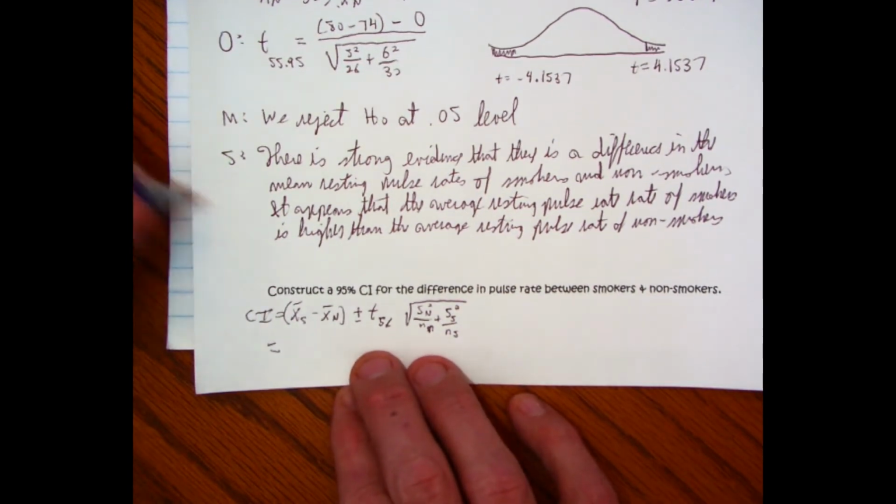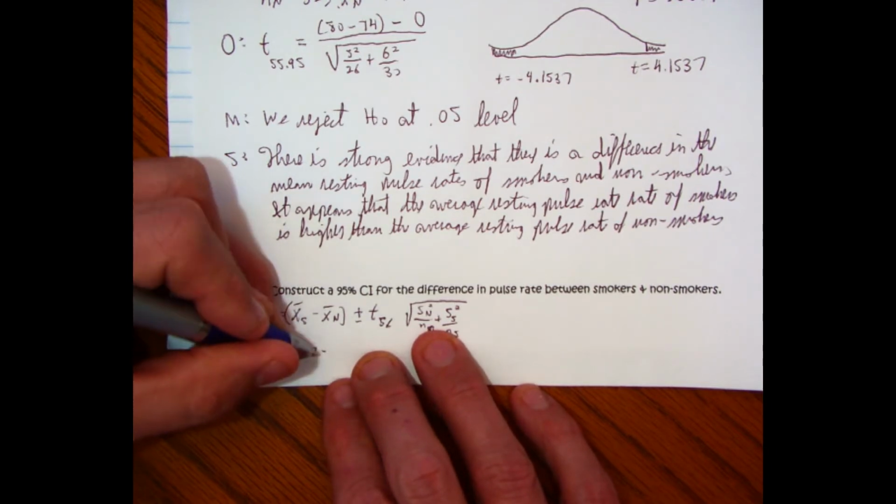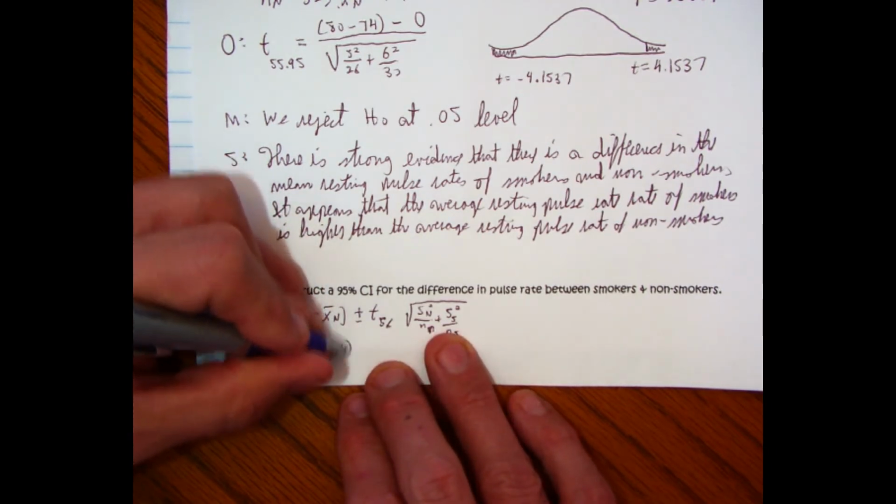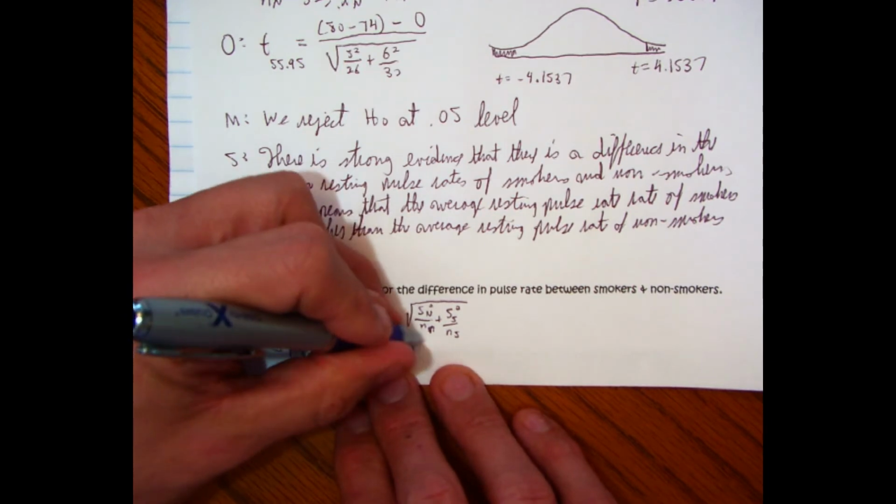Our difference in these would be 80 minus 74. I've got to figure out what that t statistic is. I'm going to estimate it.